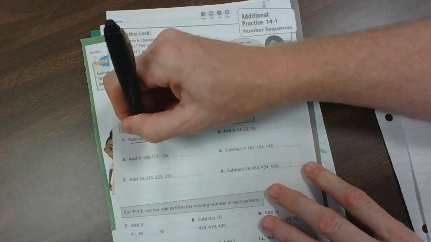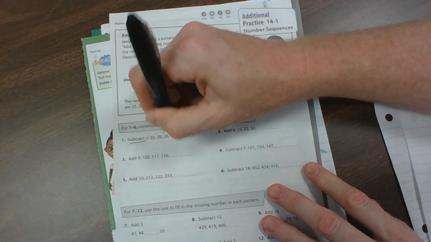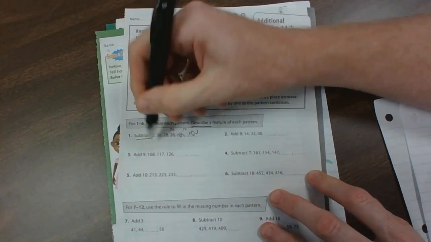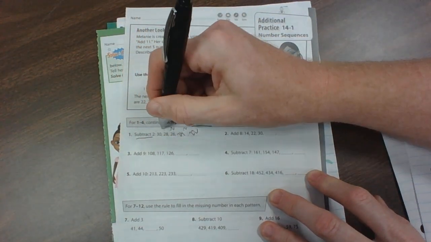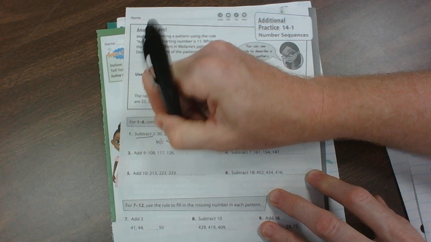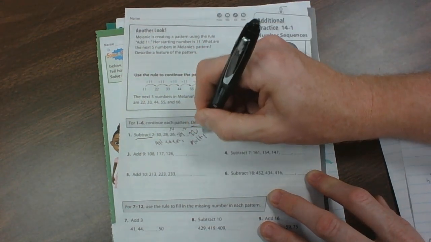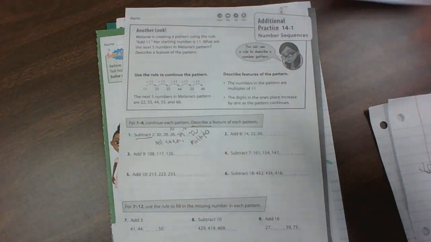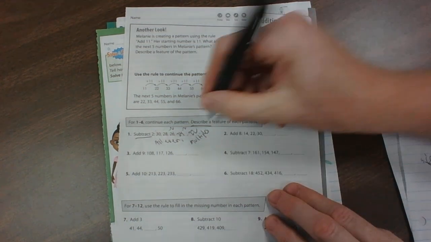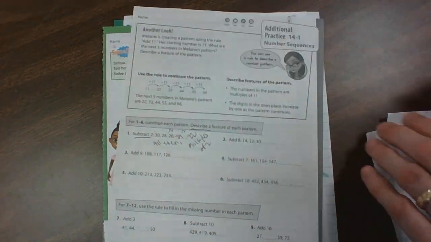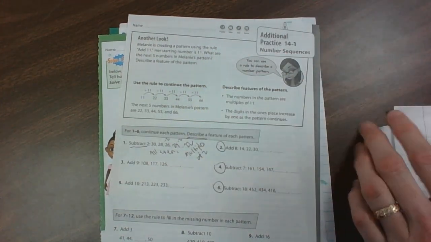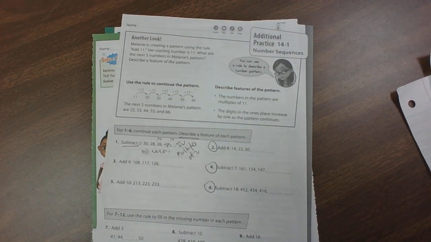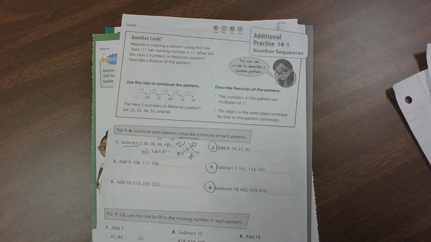30 minus 2, 28 minus 2 would be 24, minus 2 would be 22. Tell me about all those numbers. Okay, you could say that they're multiples of 3, or they're all even. Okay, you could say they're multiples. Did I say multiples of 3? Holy cow, guys. I'm losing my mind right now, aren't I? Multiples of 2. Come on, Mr. Coletti, get it together. So right there, what I want you to do is I want you to do 2, 4, and 6. Okay, do 2, 4, and 6. All right, got that? 2, 4, and 6.